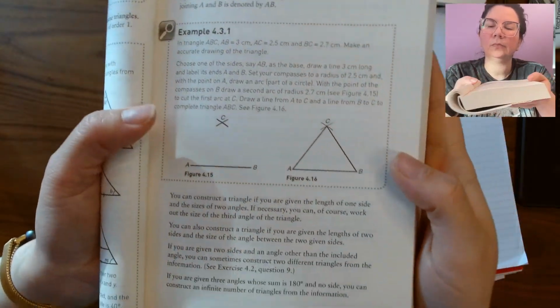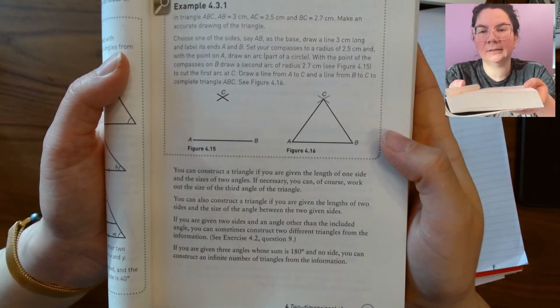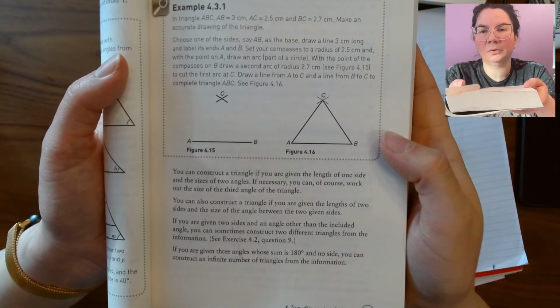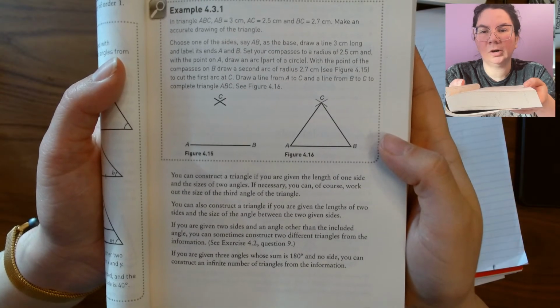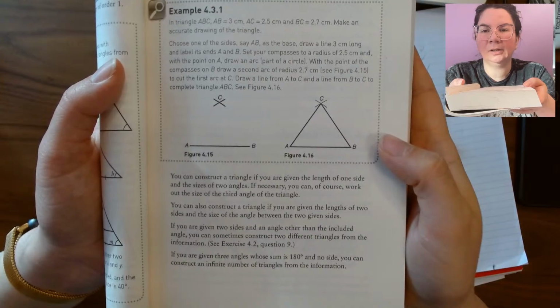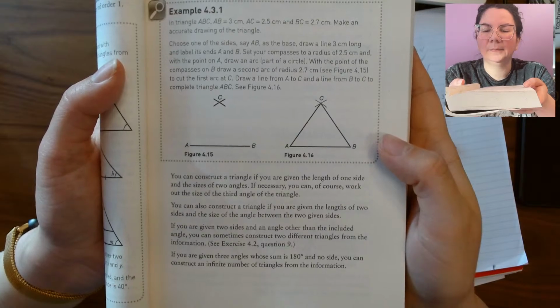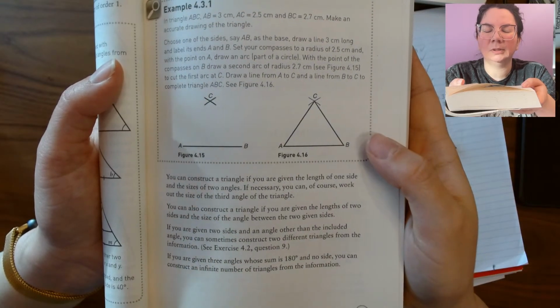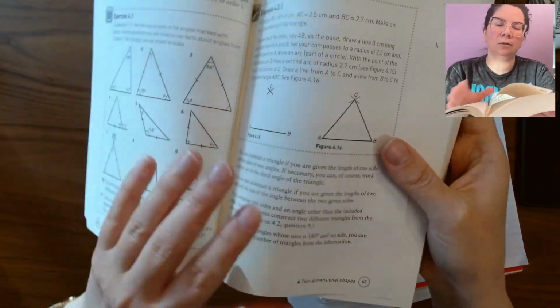Yes. You can construct a triangle if you are given the length of one side and the sizes of 2 angles. If necessary, you can, of course, work out the size of the third angle of the triangle. You can also construct a triangle if you are given the lengths of 2 sides and the size of the angle between the 2 given sides. If you are given 2 sides and an angle other than the included angle, you can sometimes construct 2 different triangles from the information. If you are given 3 angles whose sum is 180 and no sides, you can construct an infinite number of triangles from the information.